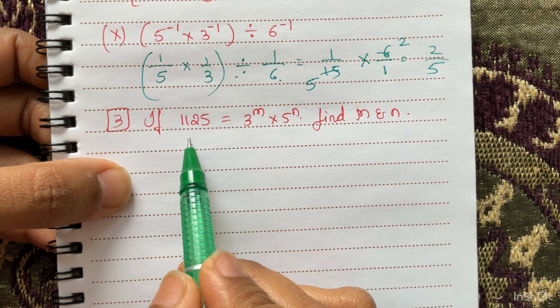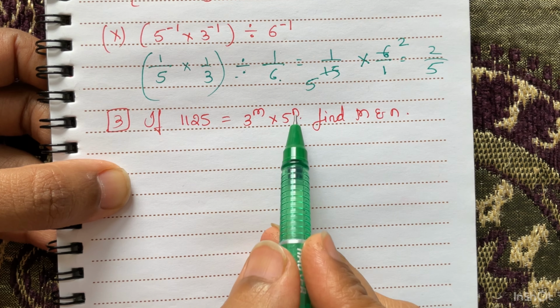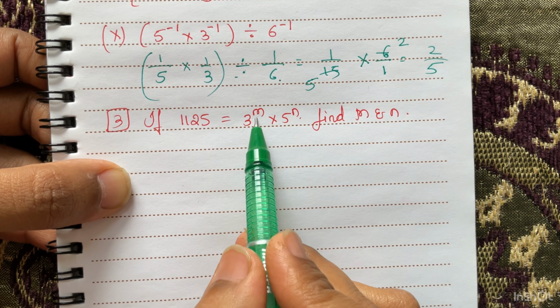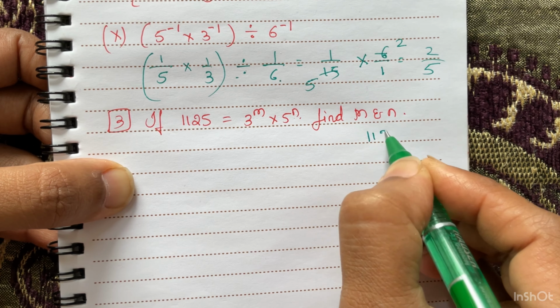Question number 3. If 1125 is equals to 3 raised to the power m into 5 raised to the power n, find the m and n. See here we need to find the value of m and n. So here 1125 has been given, no?